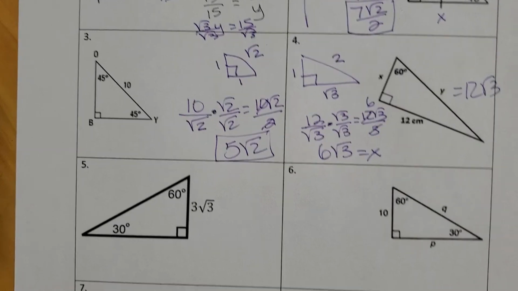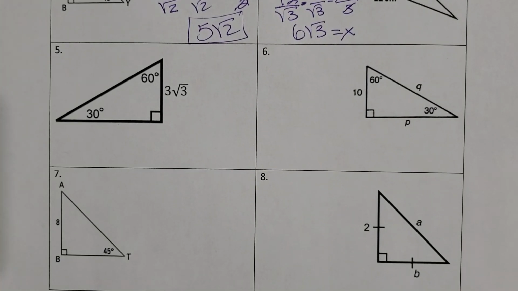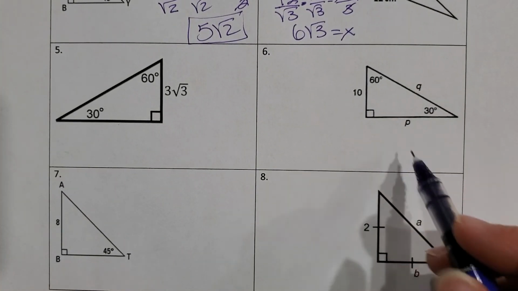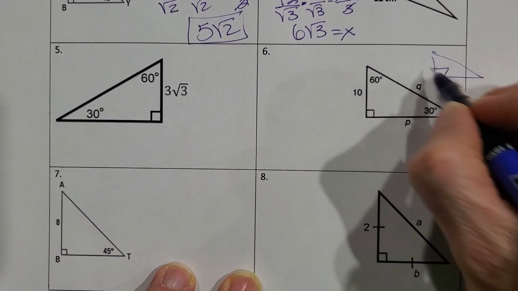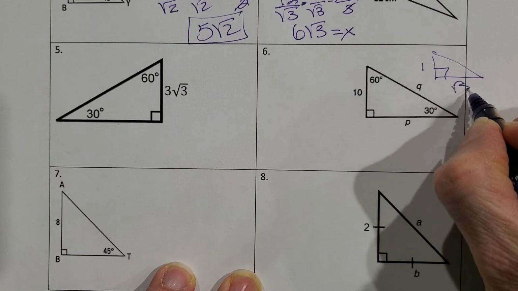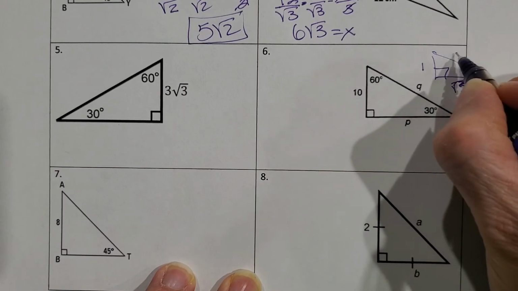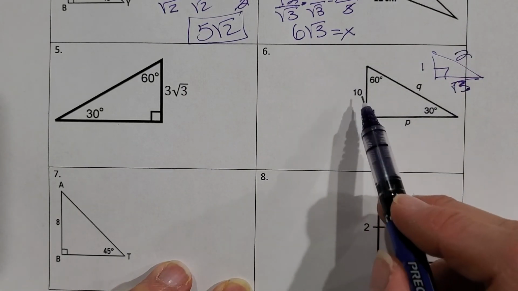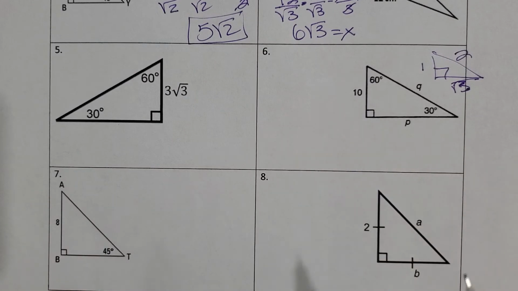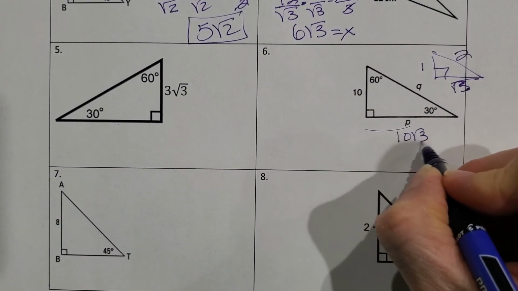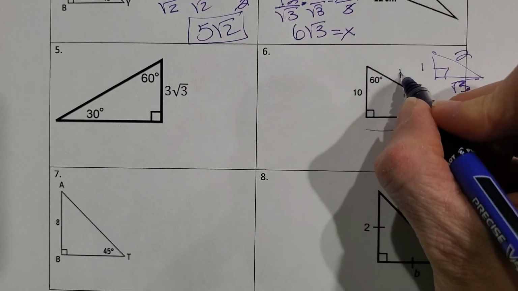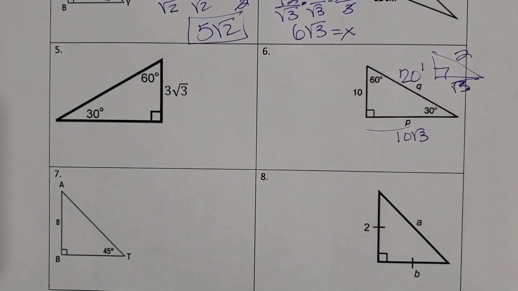All right, let's try a couple more. So here's my 30, 60, 90 triangle. I know that I have 1, root 3, and 2. And so if I have the shorter leg, and I love it when I have the shorter leg because it's super easy, just multiply by the square root of 3. That's 10 square roots of 3. Multiply by 2, that's 20. That's always nice when you have an easy one.